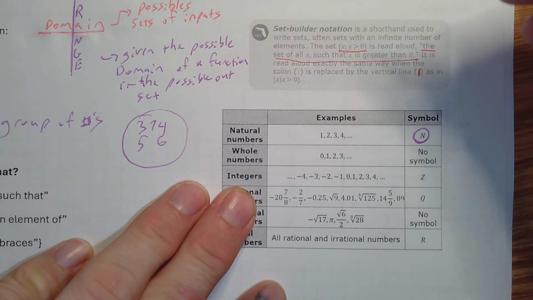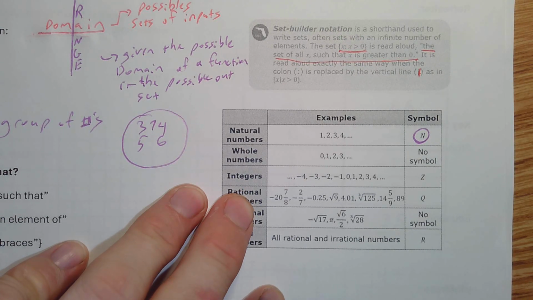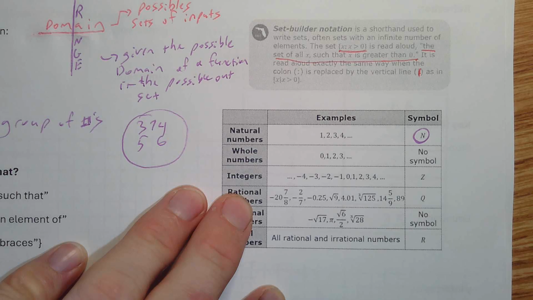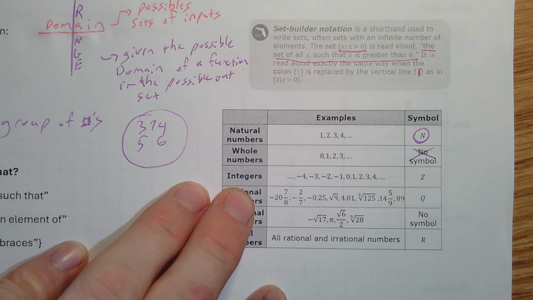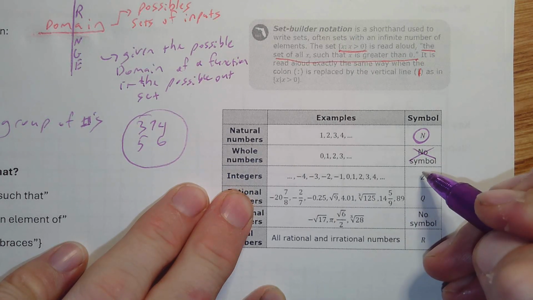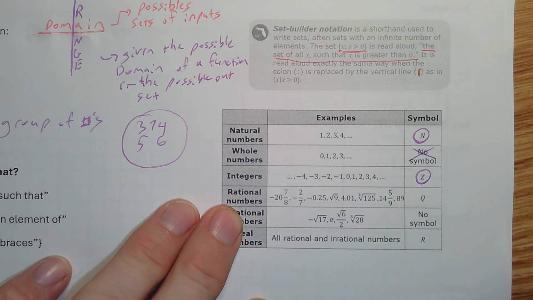Next, whole numbers. Whole numbers can include 0, and that's really the only difference. There's no symbol for whole numbers. Integers are kind of like natural numbers or whole numbers, but they include negative numbers, and they have a Z as a symbol when we're writing them in set builder notation.